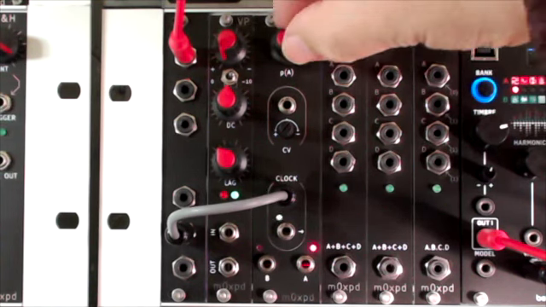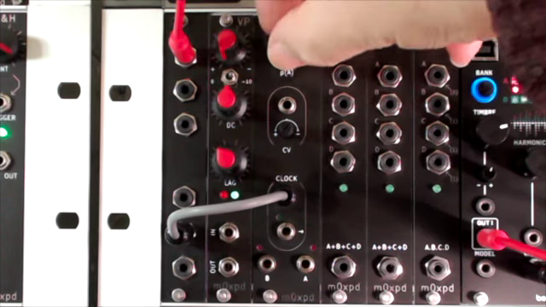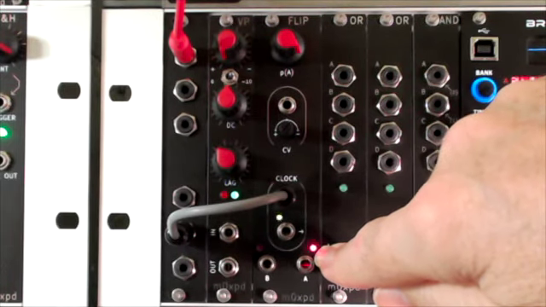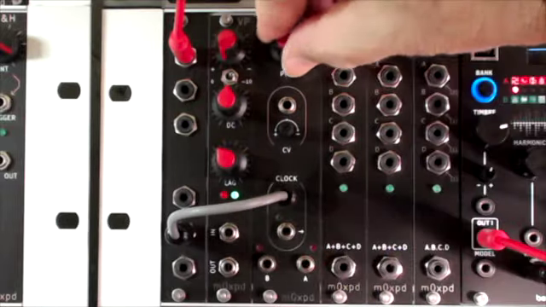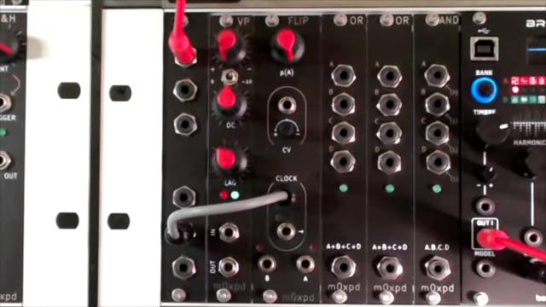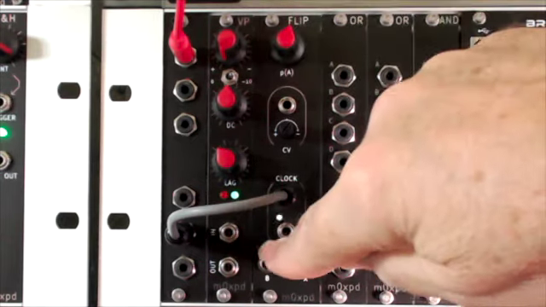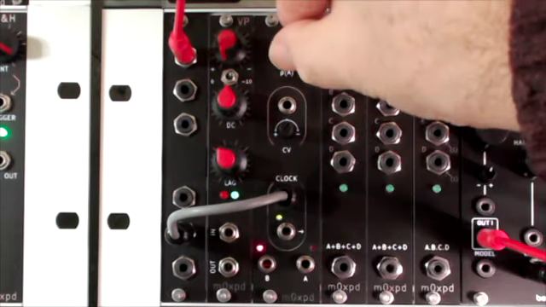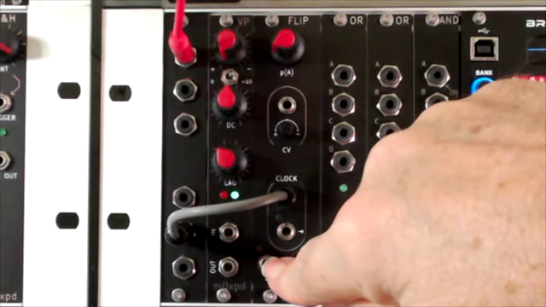You increase the probability every time you advance this control clockwise until you get to a point where you can lock the device so it always goes to the A output. I didn't turn it quite far enough because it's still flashing. It's now locked. Similarly, if you turn it anti-clockwise, you get more and more likely to get outputs on B and less likely to get them on A until you get to a point around here where it's always on the B output.